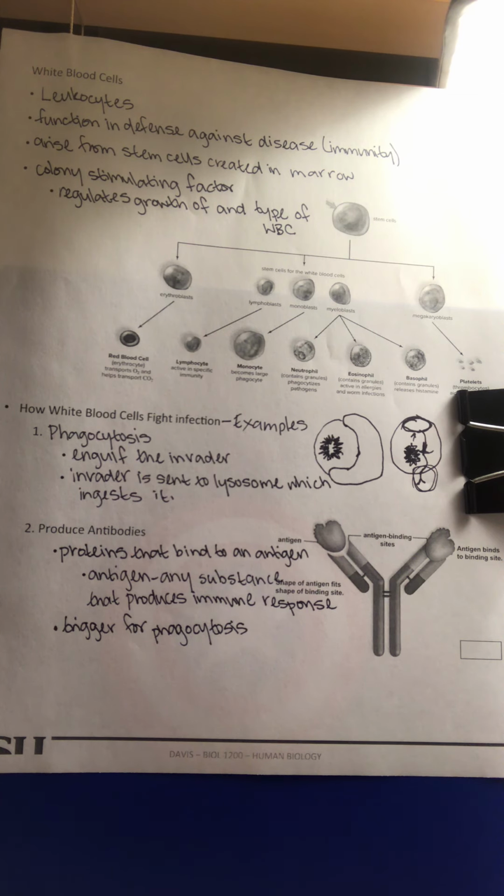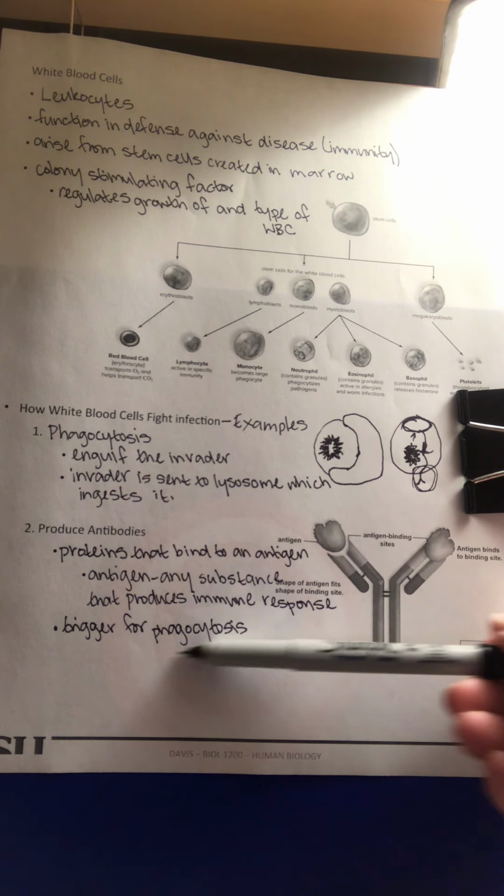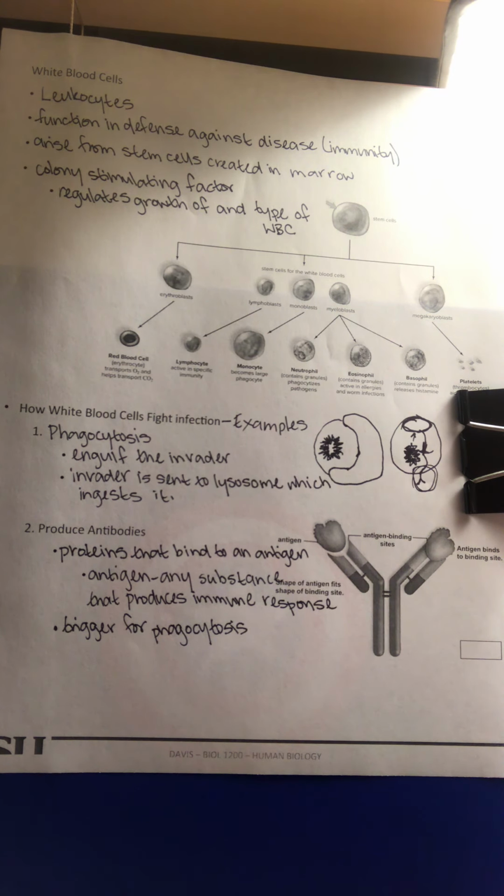And other times the phagocytosis happens first and the antibody attaches to the antigen and then creates a larger phagocytic event. We'll get into that more when we talk about the immune system. I'm going to leave this here for a second so you can make sure you get all the notes.